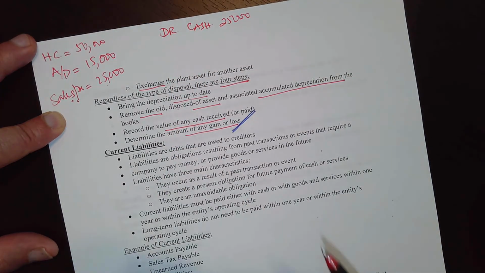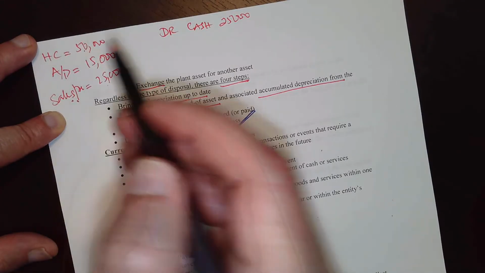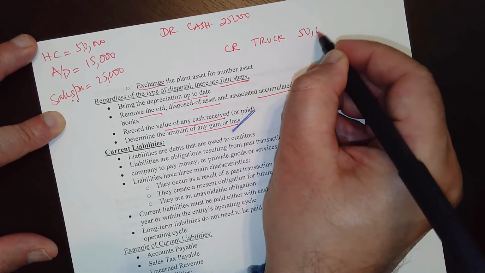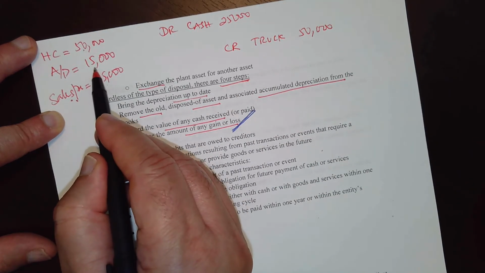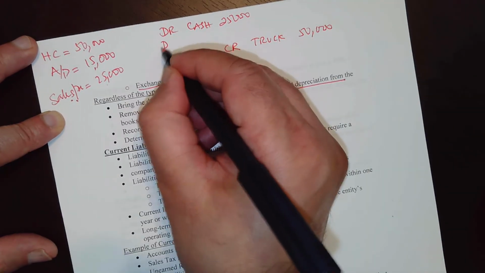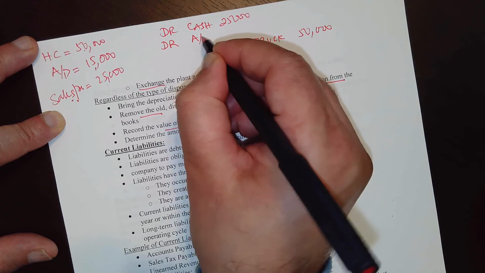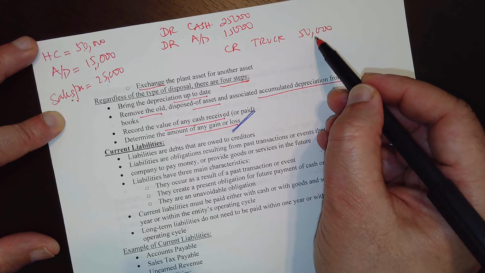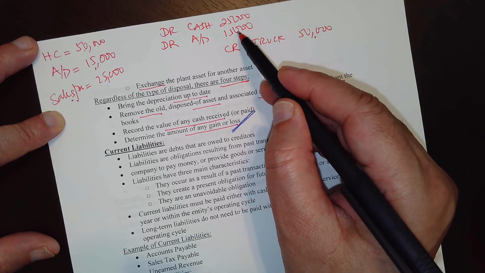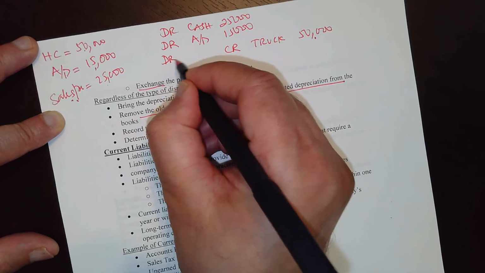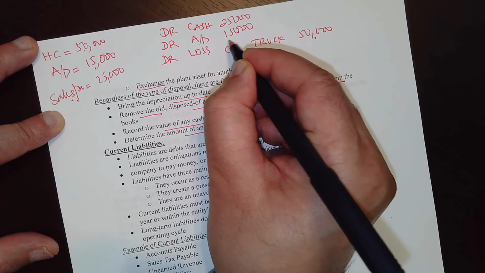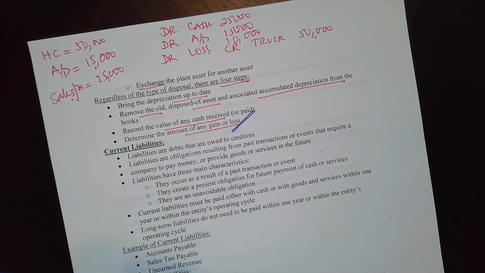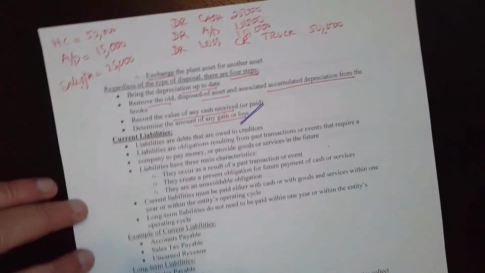What is going out of the company? The truck, 50,000. So you're going to credit truck for 50,000. You have an accumulated depreciation that is also going out, so you're going to debit the accumulated depreciation for 15,000. Now over here is a total of 50,000. Here you get $40,000. So what do you have? You have a loss on the sale of the truck, which is $10,000. So this is what you have to do in order to dispose of the truck.